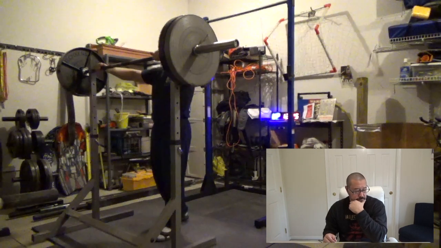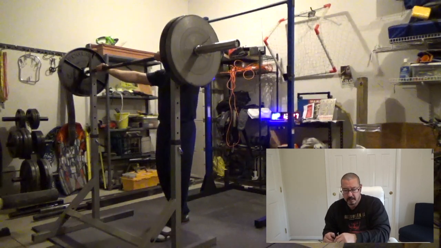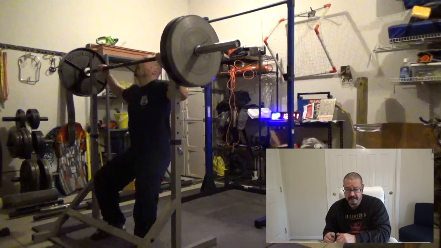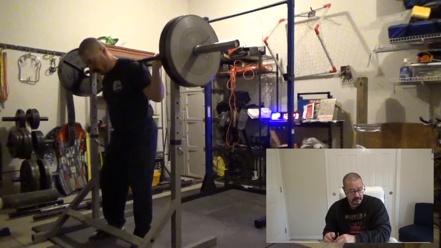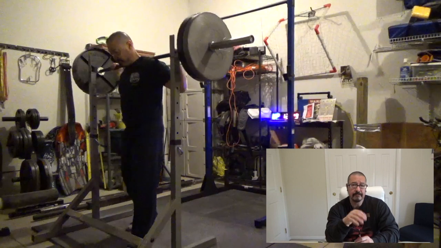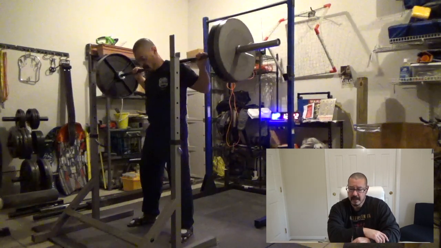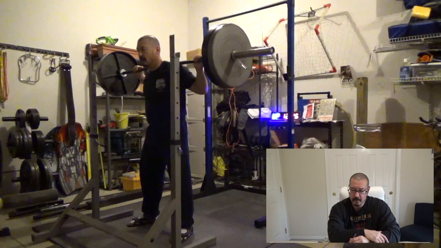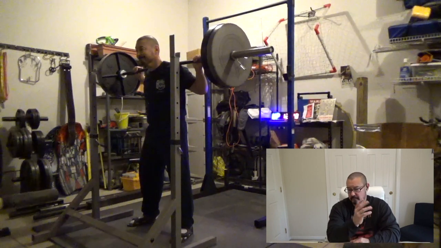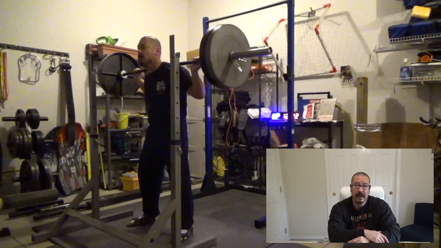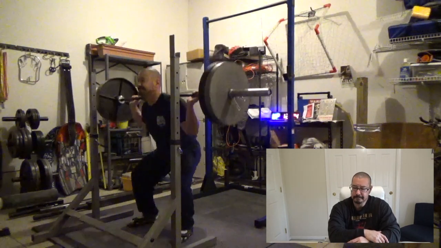lifters. Lastly, and this is probably the biggest limitation with the idea of doing EDT, is use of equipment. If I'm in my garage, I have free access here. I don't have to worry about hogging resources. I don't have to worry about equipment. I can move back and forth. I can do whatever I want.